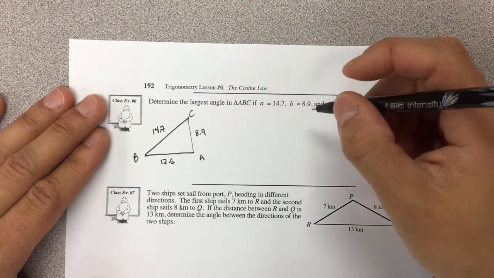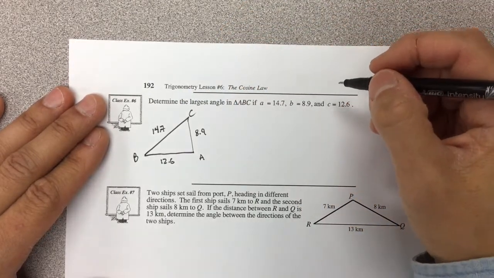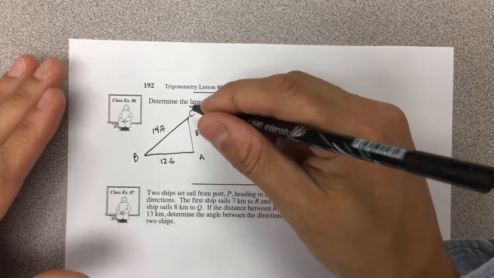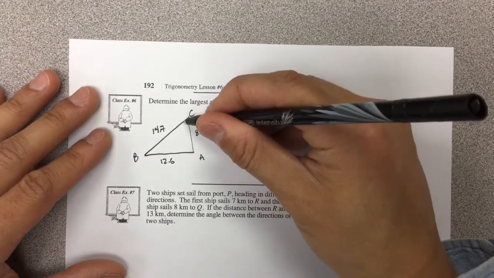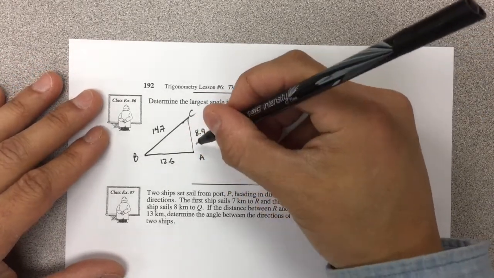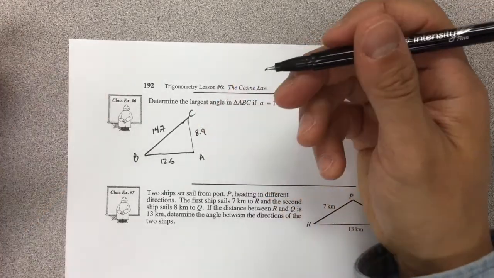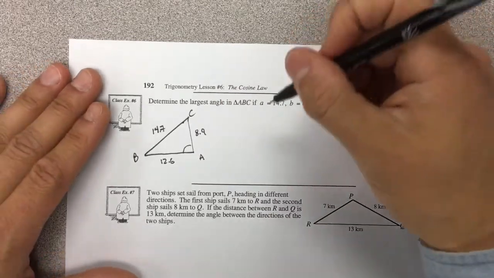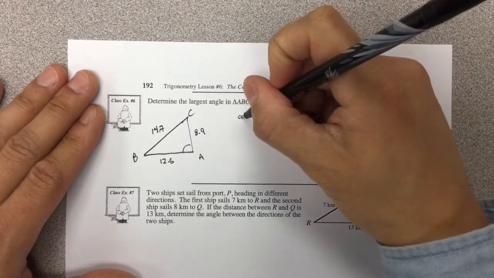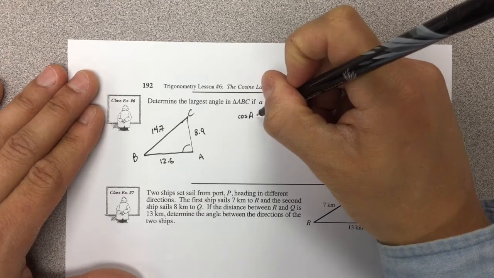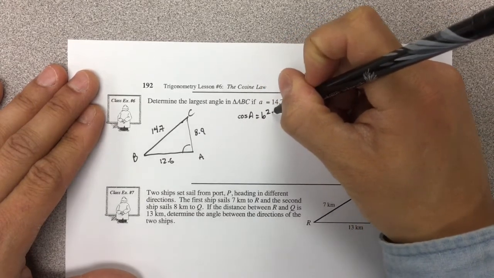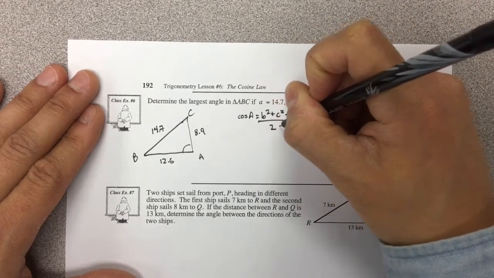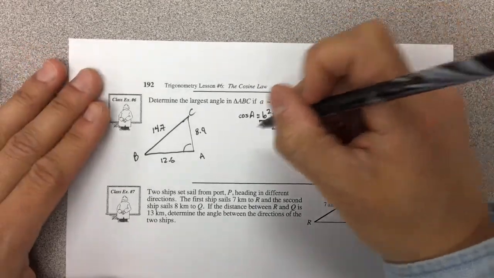And we want to determine the largest angle. I didn't really draw this triangle properly, but we have two acute angles, and then we have this third angle here. And it actually looks like we have three acute angles. But anyways, this angle A looks like the largest one. So we're going to be looking for cosine A. Now to find cosine A, remember we have to go b squared plus c squared subtract a squared divided by 2bc, where we just have side lengths.